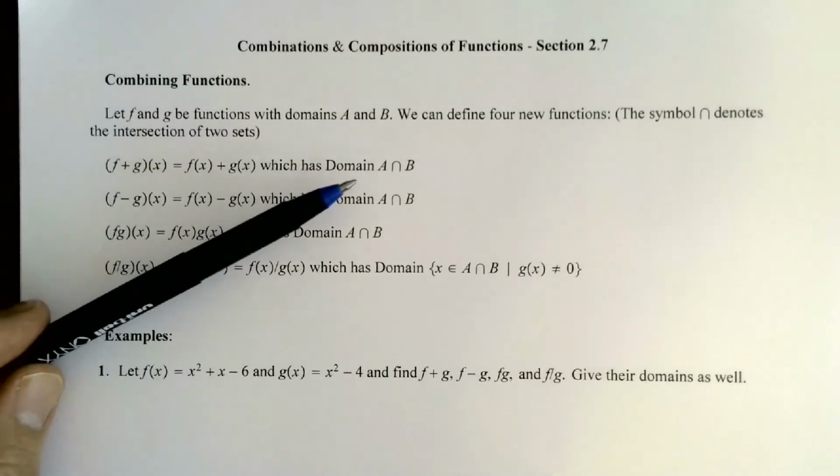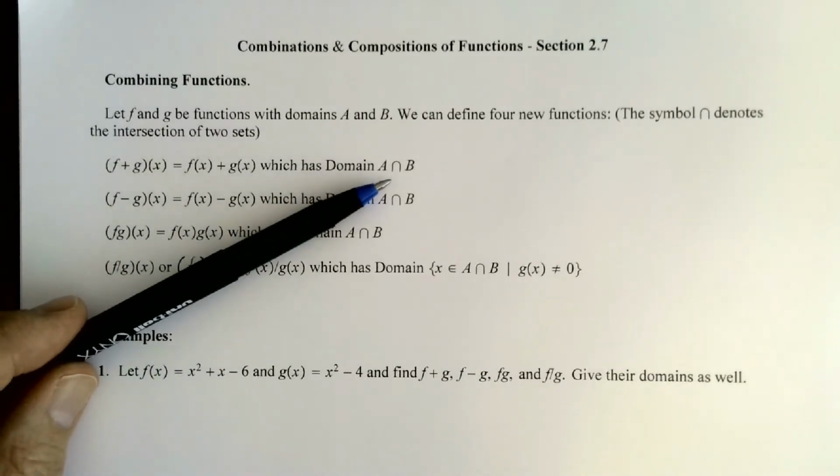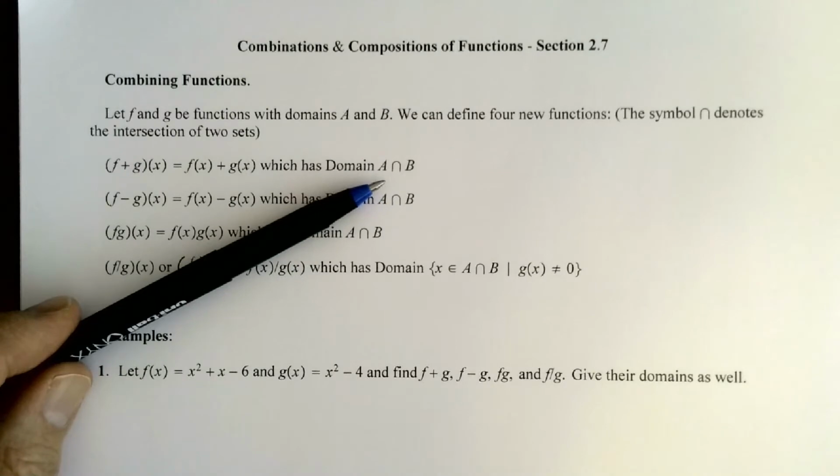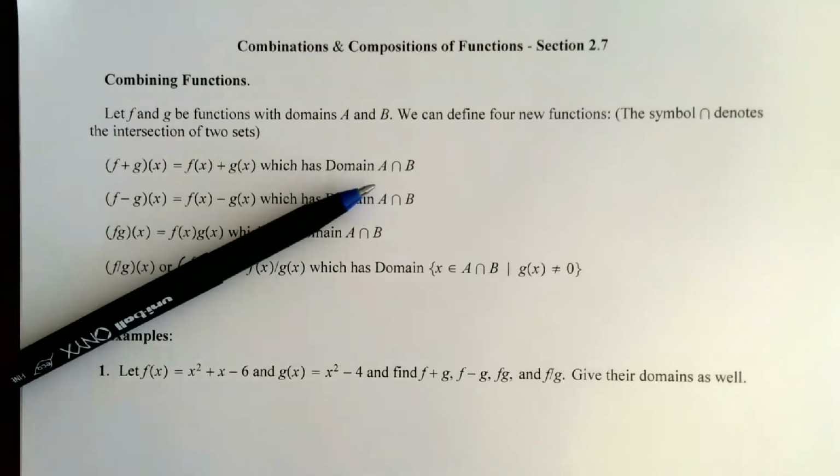Now the domain is A intersect B, and what's this symbol? This symbol is the symbol for an intersection. And so what does that mean? A intersect B, we say. This is basically the domain common to both A and B. So for instance, if the domain of A were everything greater than 0, and the domain of B was everything less than or equal to 1, then what's common between those two would be everything greater than 0 but less than or equal to 1.